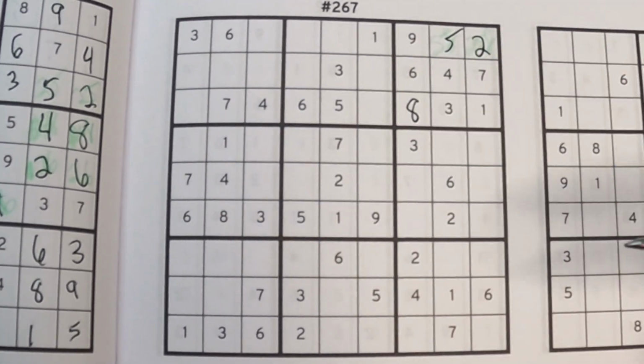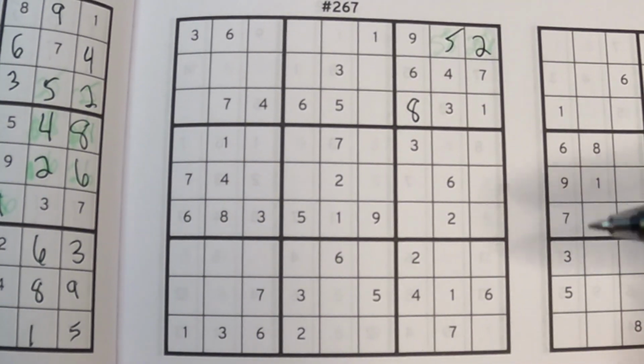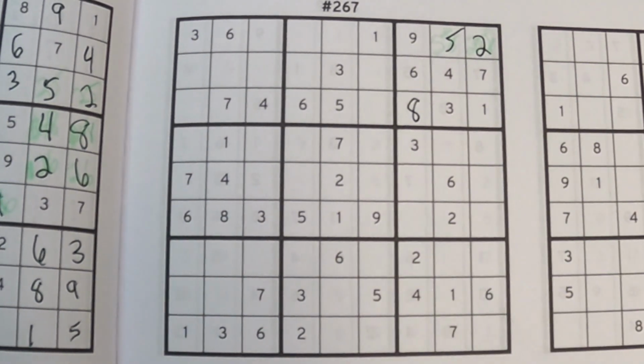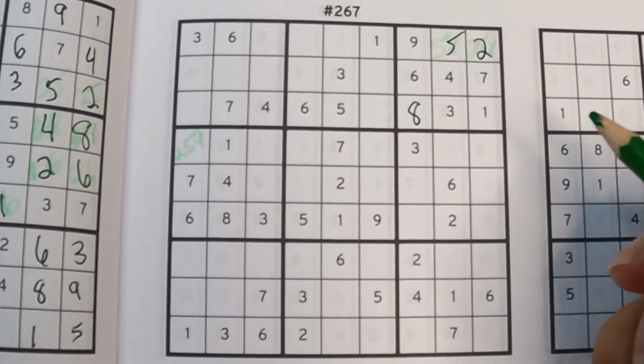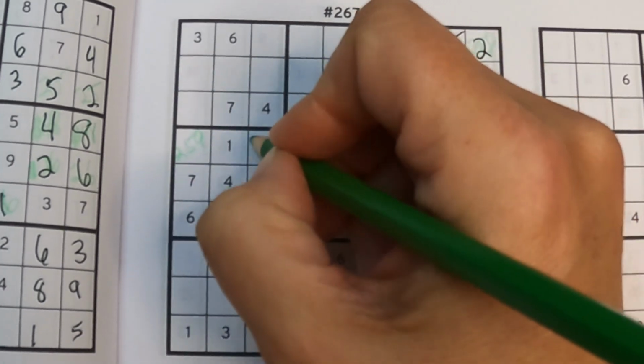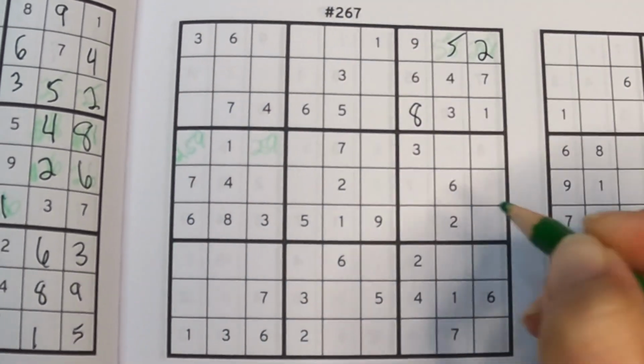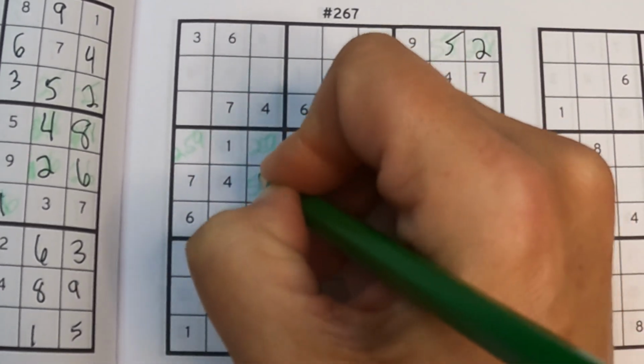For this box, we're missing 2, 5, and 9. No help here, 2, 5, 9. No help here, 2, 5, 9, 2 here, so 5, 9.